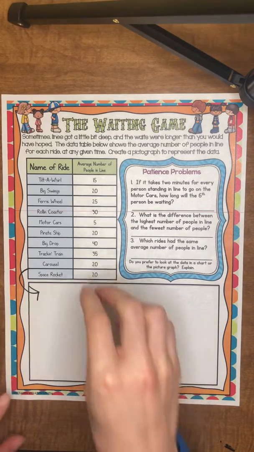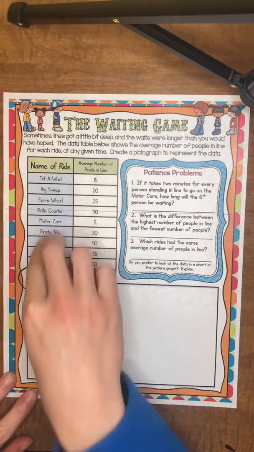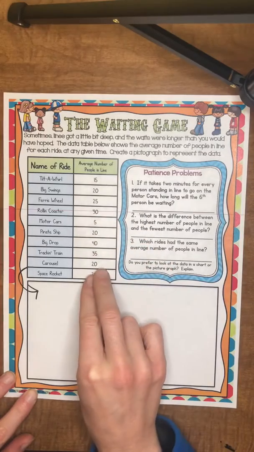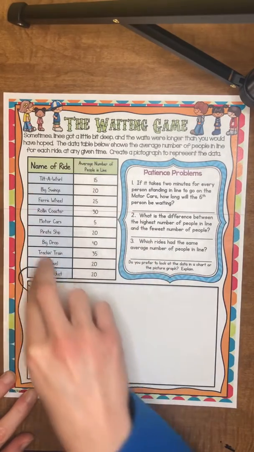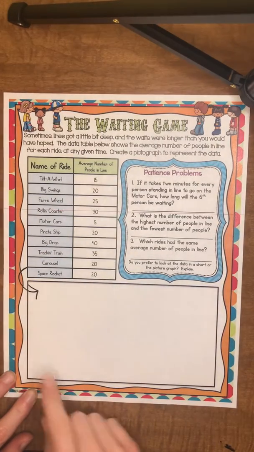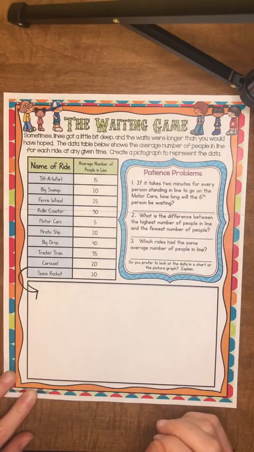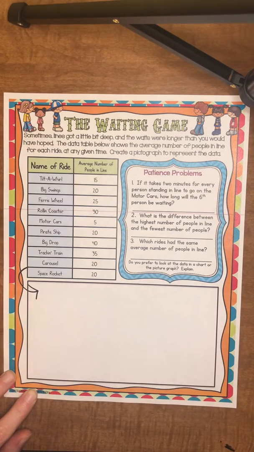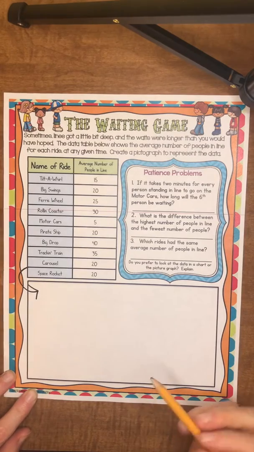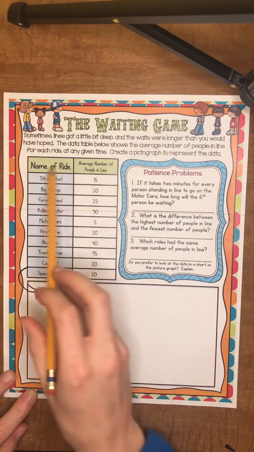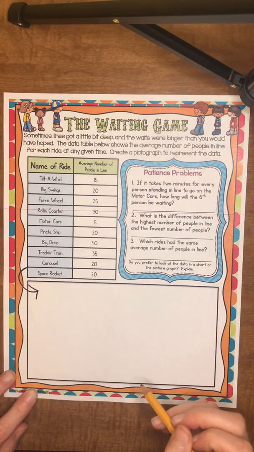So we have a table that has names of rides on this side, and the average number of people in line on this side. So you would be using this data table to create something that looks a little bit like what you had for the first page. So you'll have a title, you'll have a Y and X axes with label. Remember, the X and Y axes would be the headings on the table. So you're choosing which side is which.